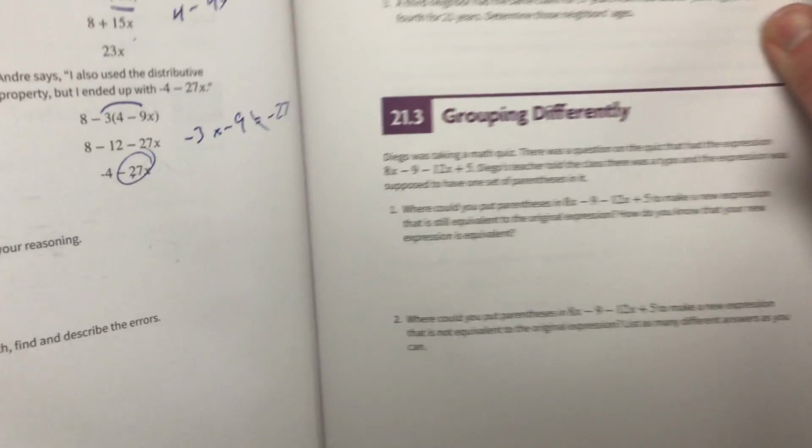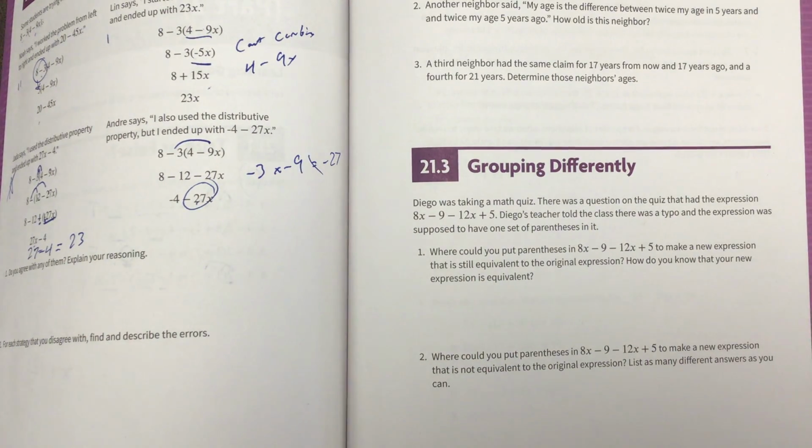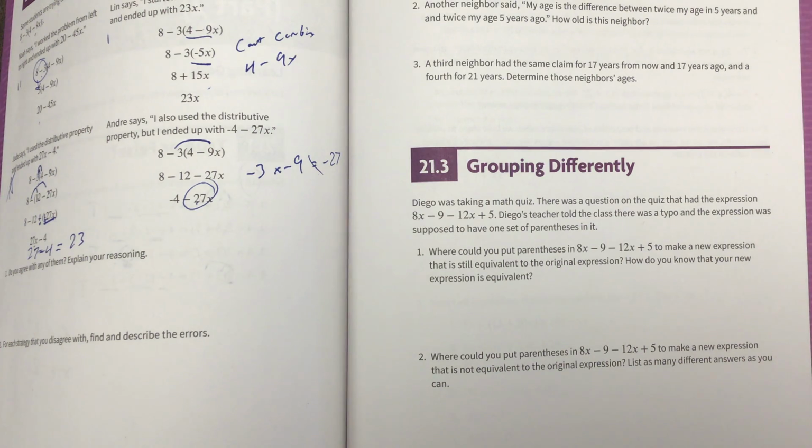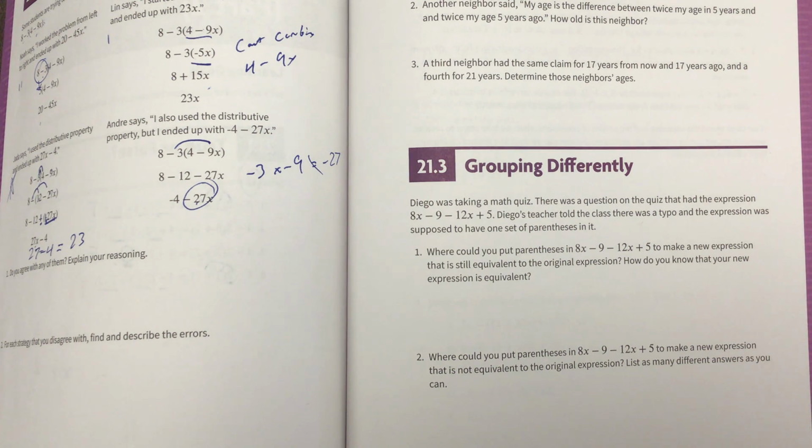Let's talk about grouping on 21-3. Kinley, you want to read that one for us? Sure. Diego was taking a math quiz. There was a question on the quiz that had the expression 8x minus 9 minus 12x plus 5. Diego's teacher told the class there was a typo and that the expression was supposed to have one set of parentheses in it. Where could you put the parentheses in 8x minus 9 minus 12x plus 5 to make a new expression that is equivalent to the original expression? How do you know that your new expression is equivalent?